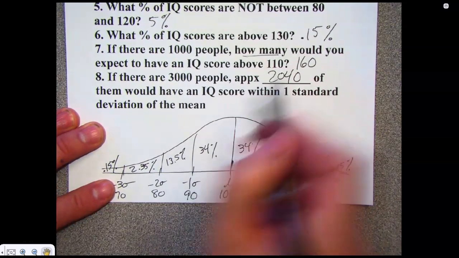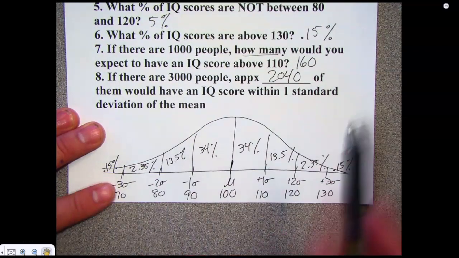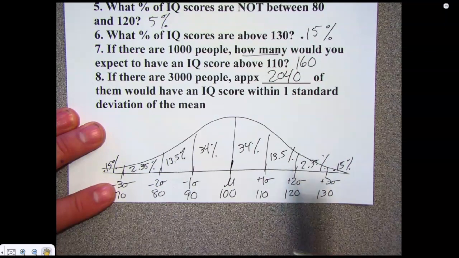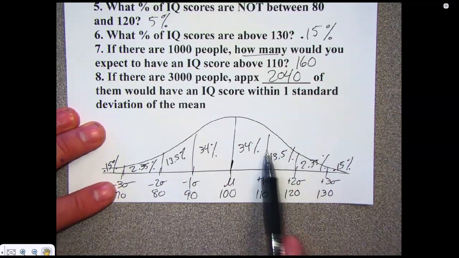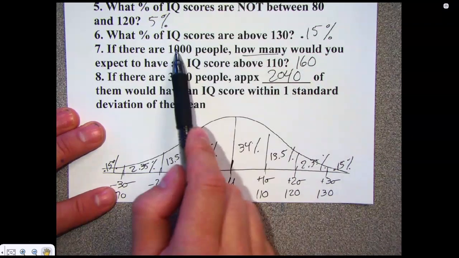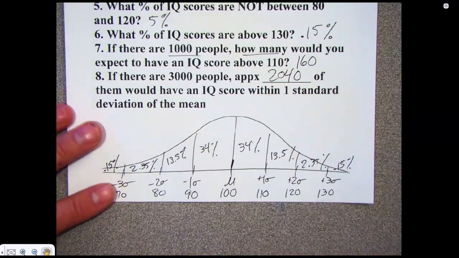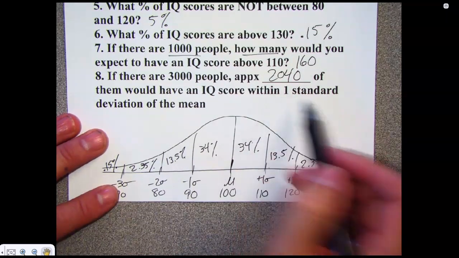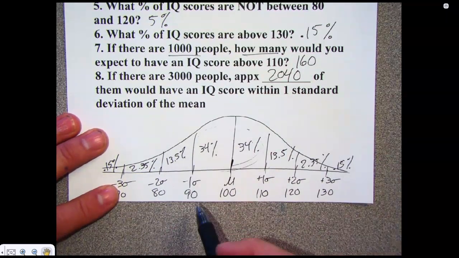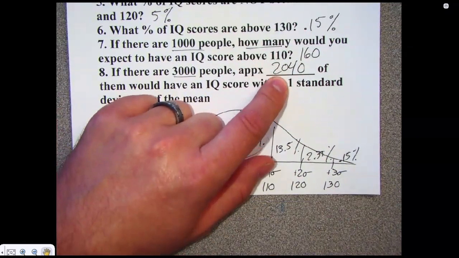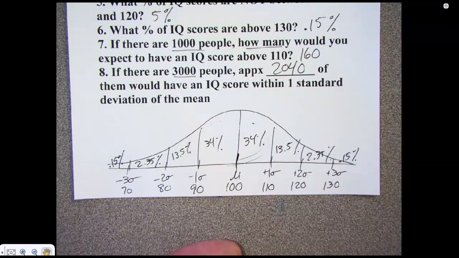And then just make sure on these you see that it says how many. So above 110 would be 16%. And it's really tempting to put 16%, and on the AP test, they probably make one of their multiple choice answers 16%. But it says how many, so you gotta do 16% of the 1,000. So it'd be 160 people. And the same with number 8. Within 1 standard deviation of the mean is 68% of the people. You have 3,000 people. So I got this by doing 0.68 times 3,000. Those good?